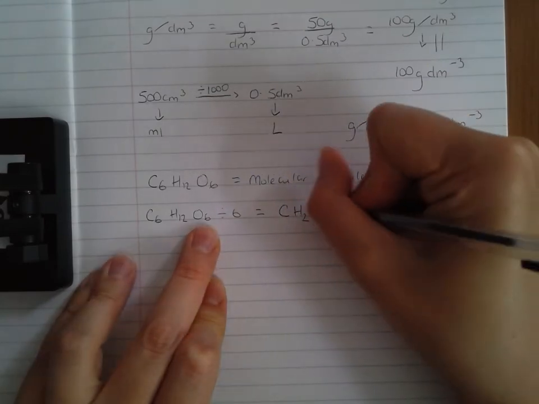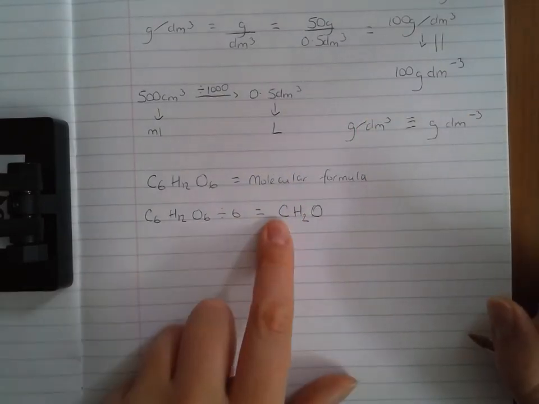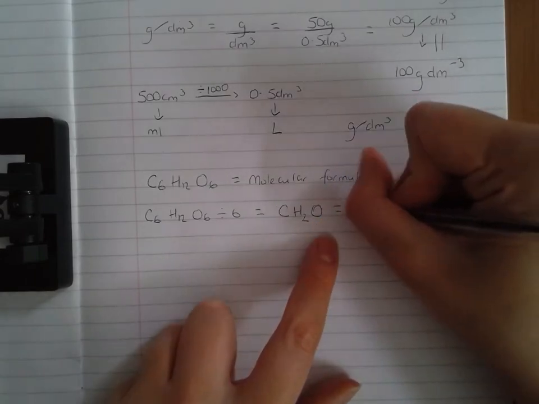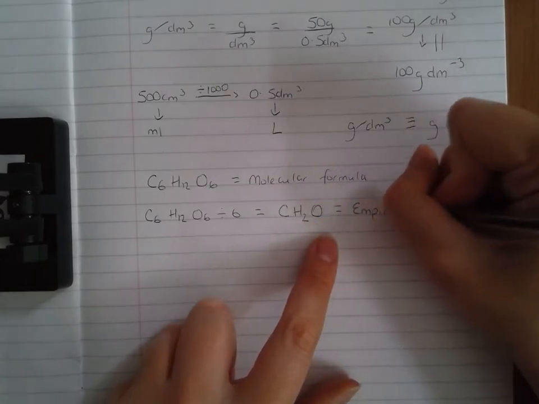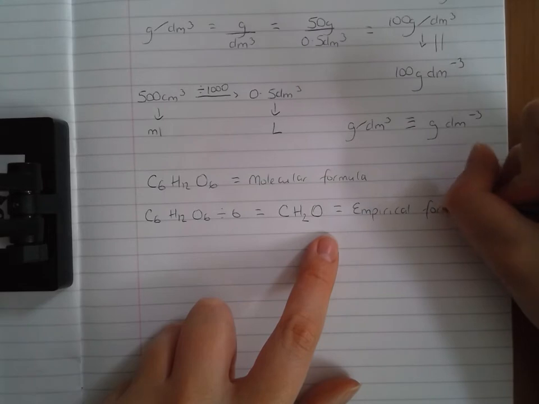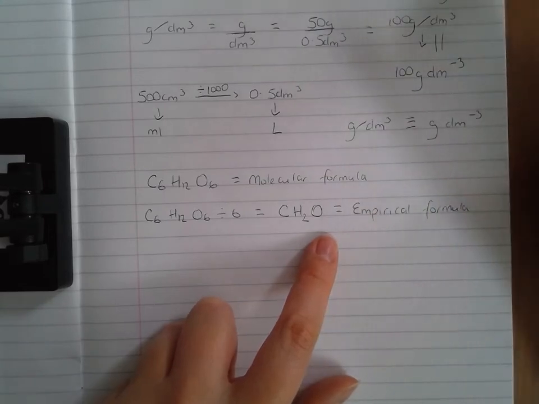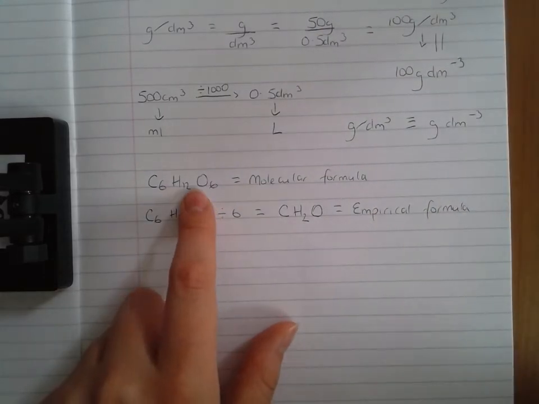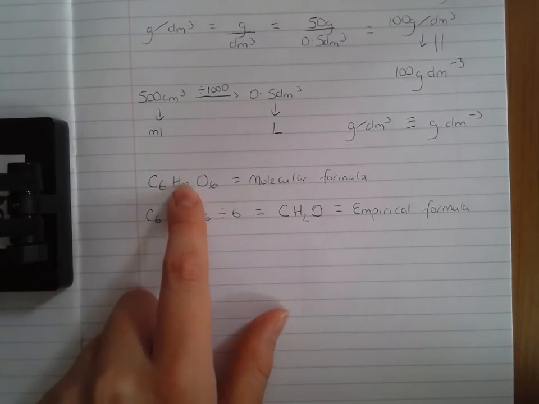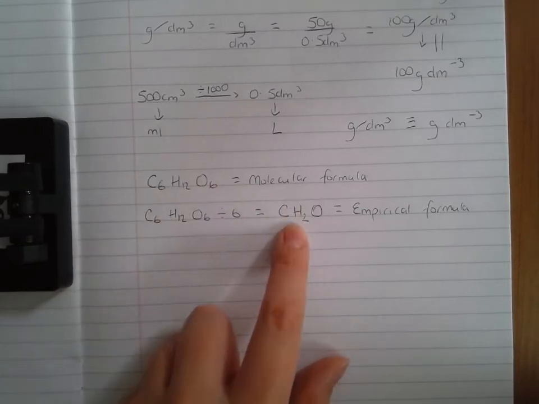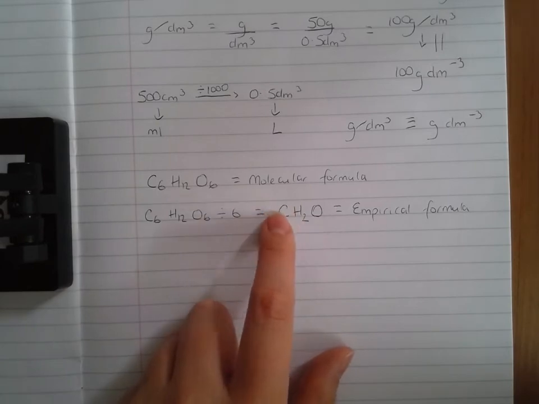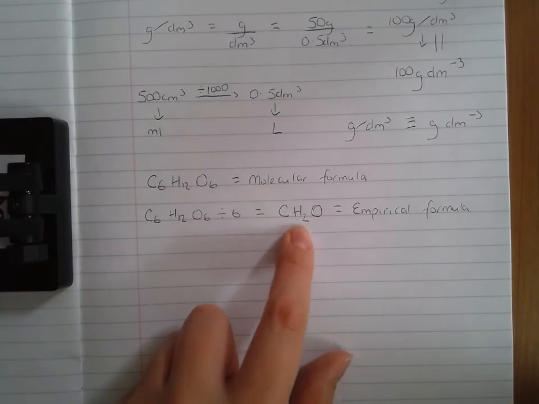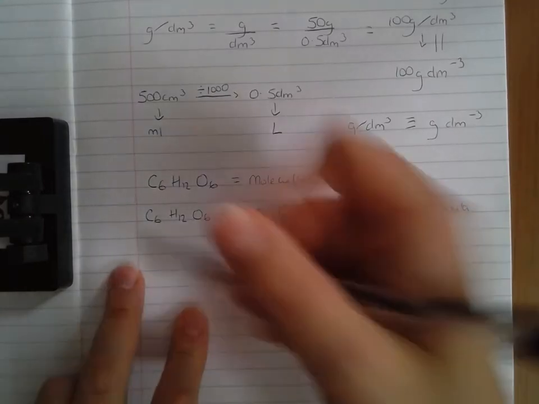6 divided by 6 is 1. I get CH2O, and this is what I call my empirical formula. It is the simplest whole number ratio. So you can see in your molecular formula that you've got twice the number of hydrogen atoms as carbon and oxygen. When you calculate the empirical formula, that's even more obvious. You see you've got the same number of carbon and oxygen atoms present, and you've got twice the number of hydrogen atoms present.